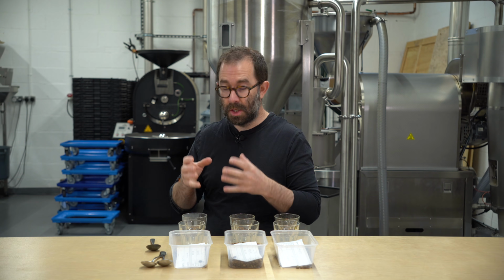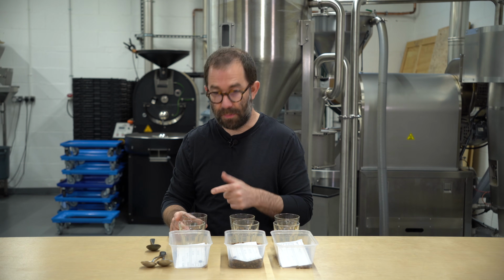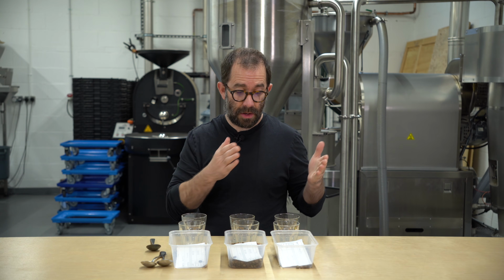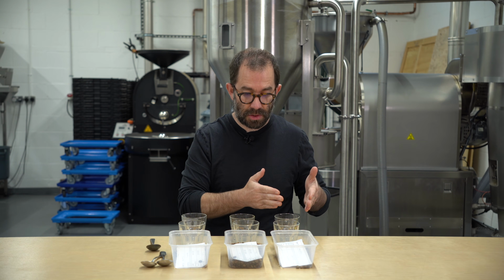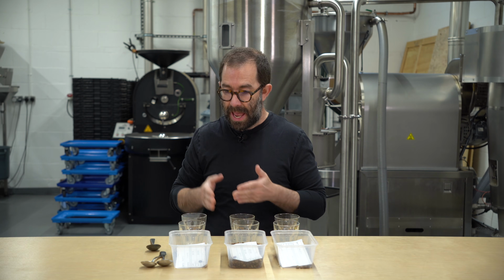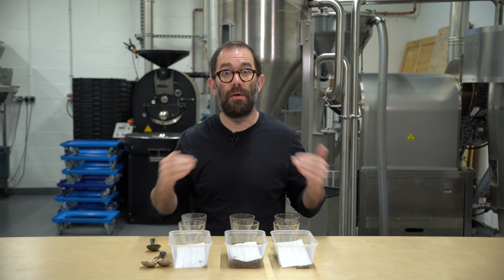This one here has a much more pronounced sweetness. It's as if there's got some sticky sugar syrup inside of this cup. So what we can assume so far is that on dry fragrance, a fast roast has a brighter nose than a slightly slower roast, and a higher end temperature has a more pronounced sweetness on the dry fragrance.